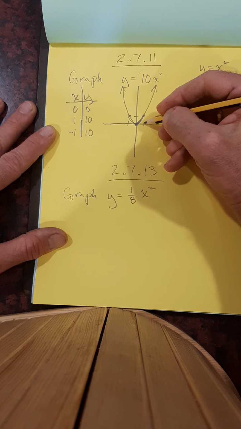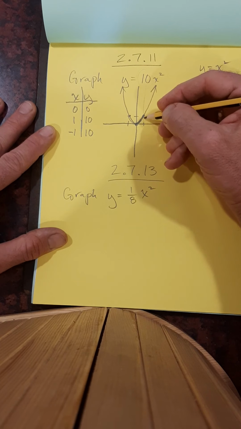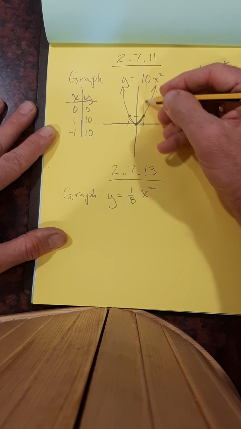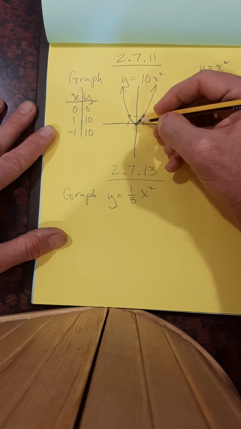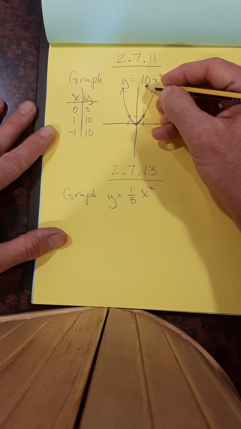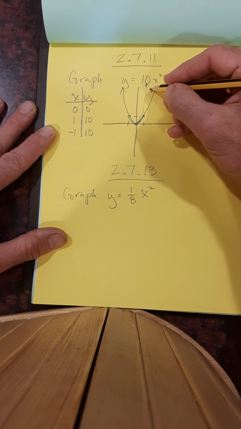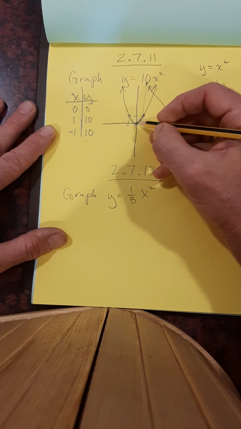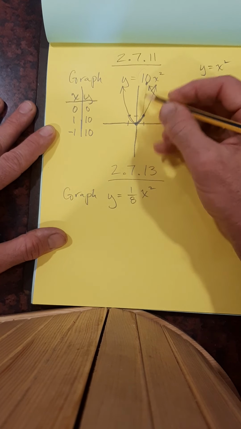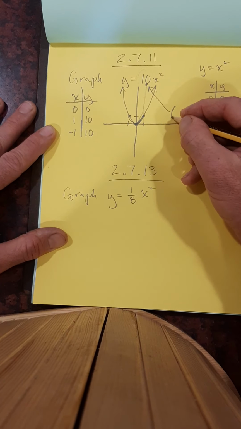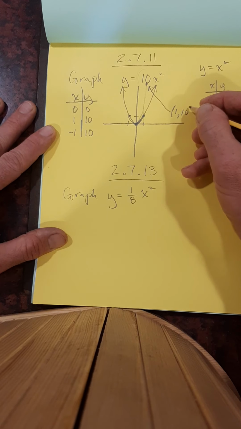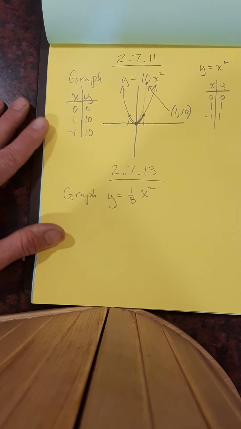So I got that vertical stretching, so this point shoots up 10 times as high, right? Way up here. So your other points to graph are 0, 0, and then 1, comma 10, and -1, comma 10, if you want to graph that one.